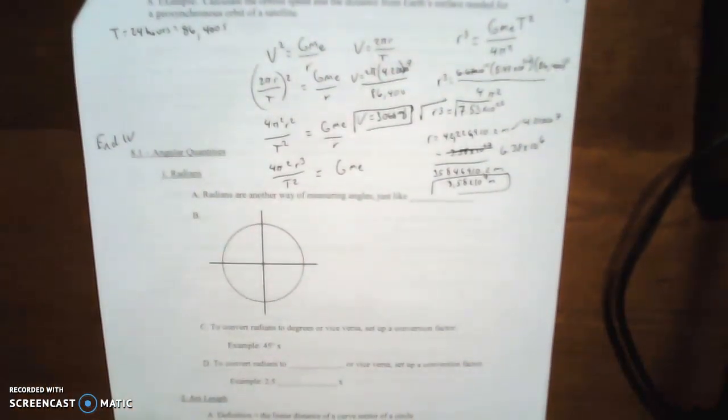Here we go. This is video 5 now. We're starting off talking about angular quantities. So we are getting close to the end here. A couple more pages left. But at this point in time, we're going to be basically translating almost everything we've talked about into what it means to work around an angle.